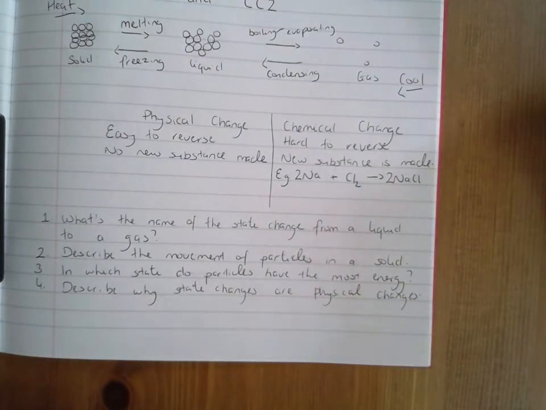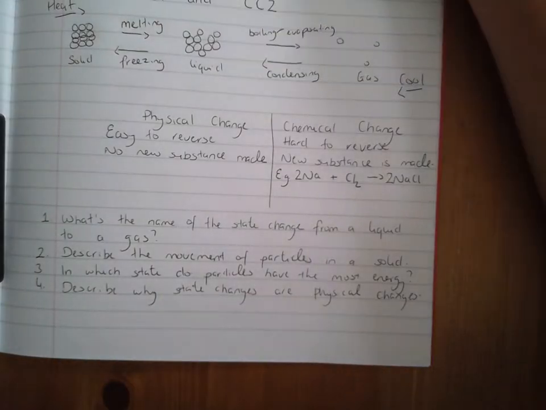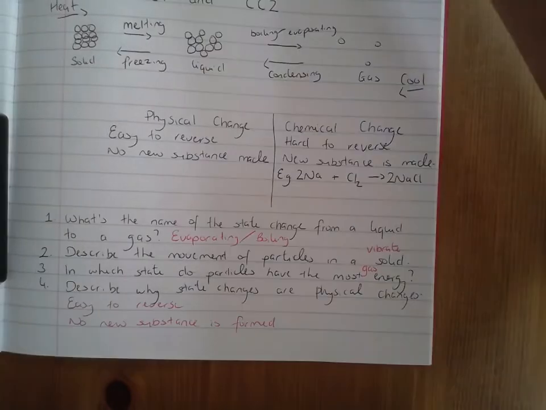Okay, I want you to press pause as you do this. And when you have learned the information and answered the questions, press play to check that your answers are correct. So press pause, learn, answer the questions, and press play when you're ready to check your answers.